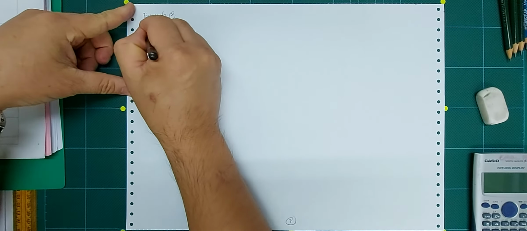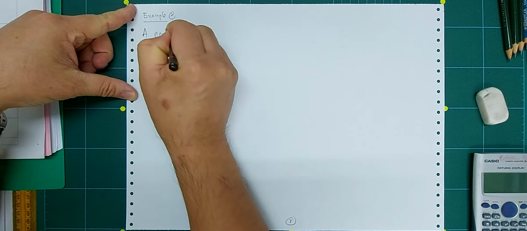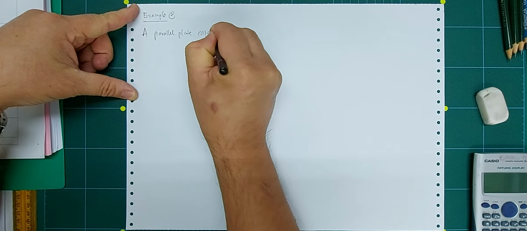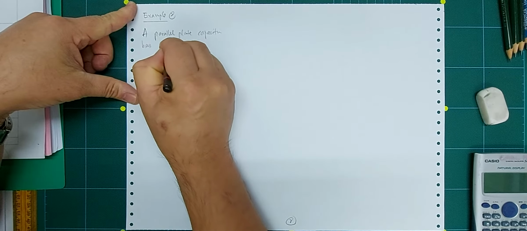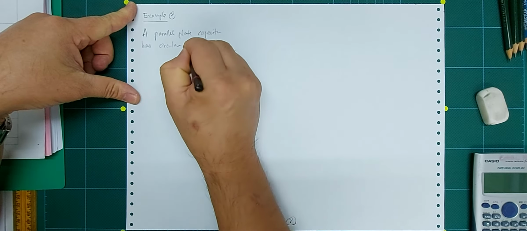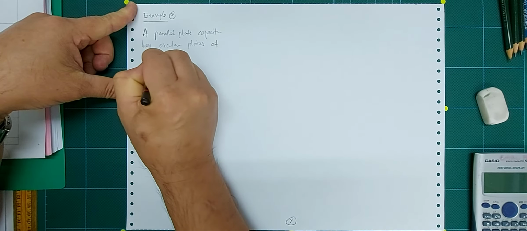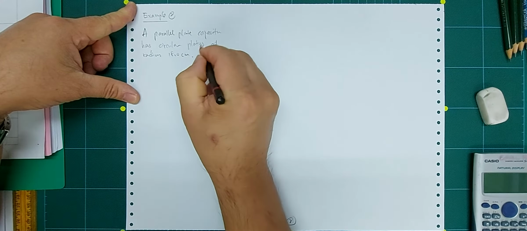Now let's assume a parallel plate capacitor has circular plates of radius, let's say 18.0 centimeter.